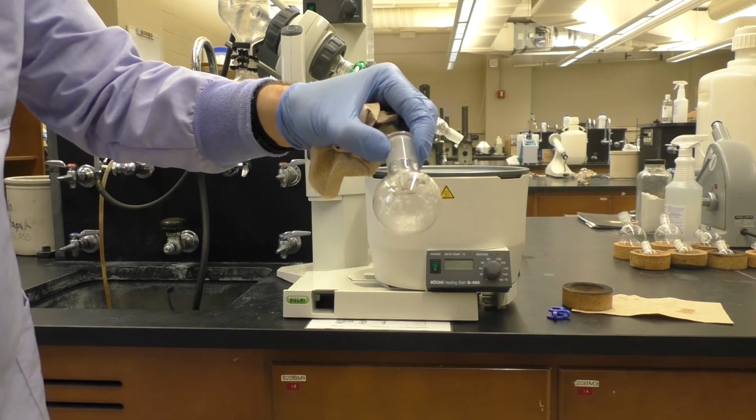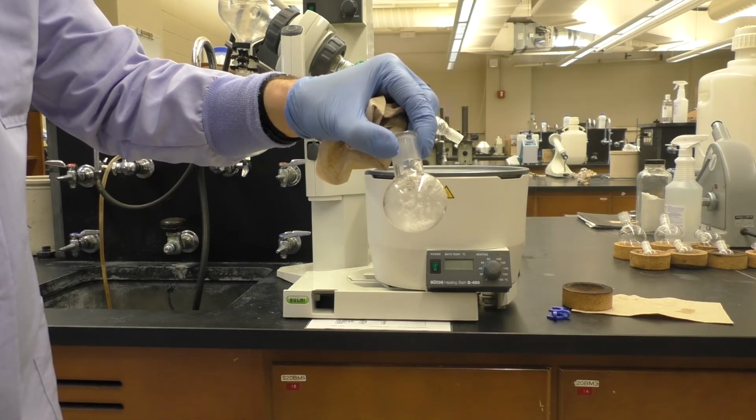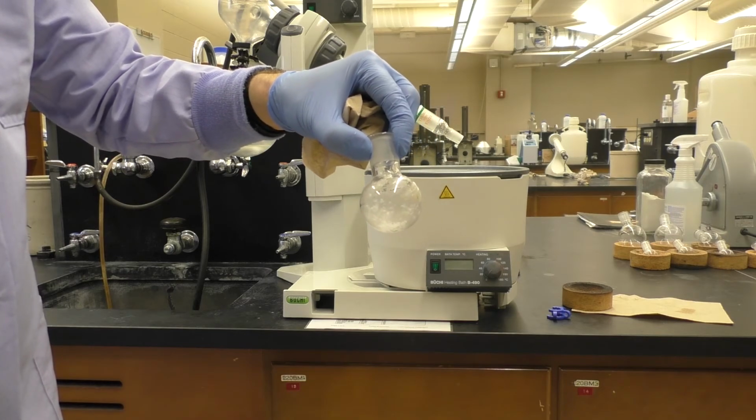We now have our isolated product, and we're ready to get a final mass, and then NMR and possibly IR spectroscopy analysis.